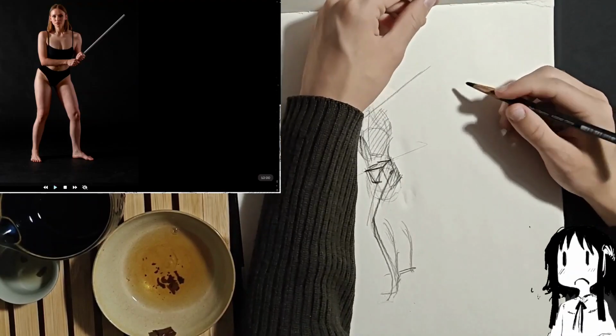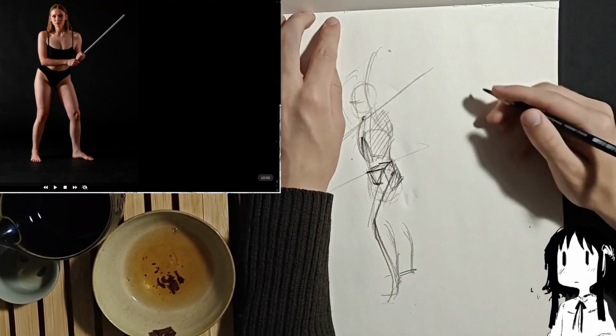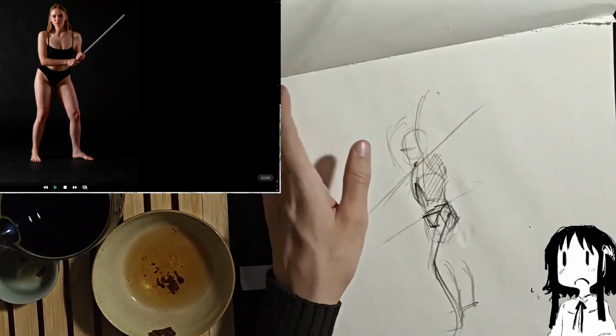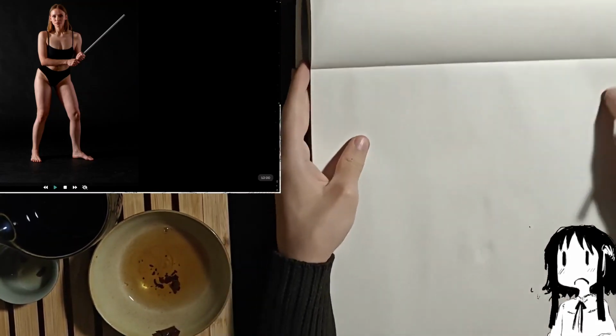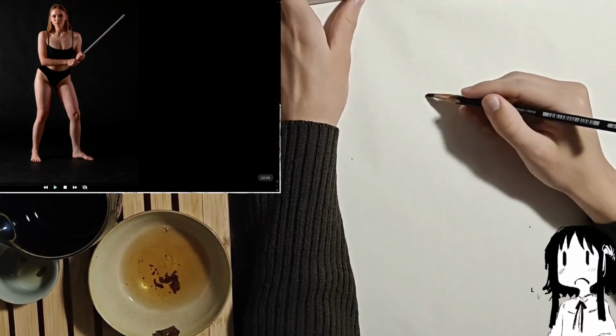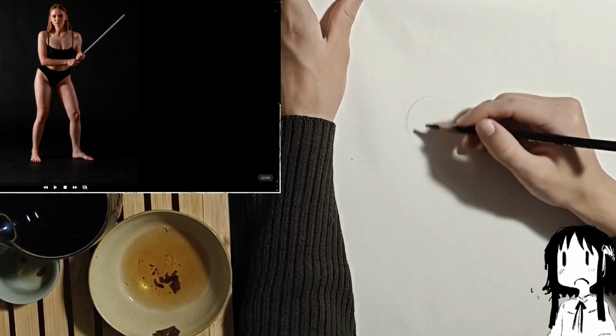We'll again start with gesture and we'll introduce this kind of structure as we go along. You know what? Let's try something else. We will do both gesture and structure. So let's start with the structure. If we look at this 3D, we can immediately determine the first... We'll start with the torso then.